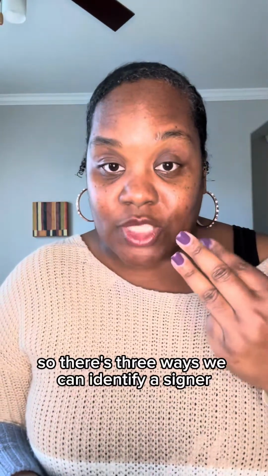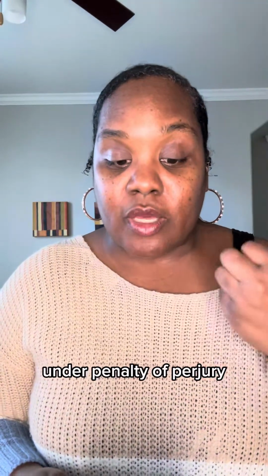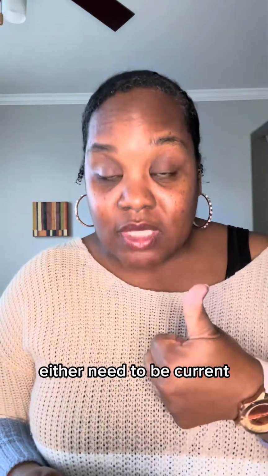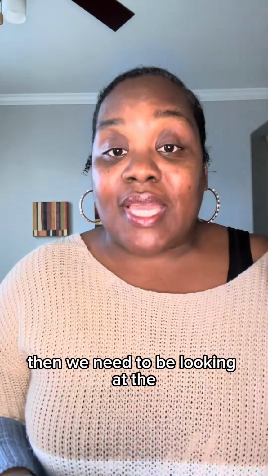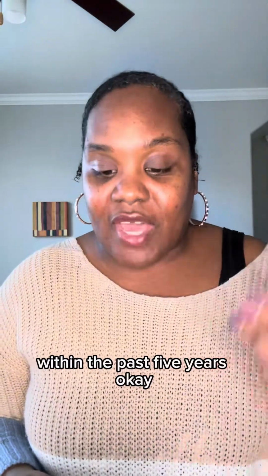So there's three ways we can identify a signer. We can identify them with identification documents, the oath of a single credible witness, or the oath of two credible witnesses under penalty of perjury, as specified below. So acceptable forms of identification documents, okay? These identification documents either need to be current or they need to be issued within the past 5 years. So if a signer, it's preferred that they have a current form of identification, but if they don't have a current one, then we need to be looking at the issuance date of that document to make sure that it was issued within the past 5 years, okay?